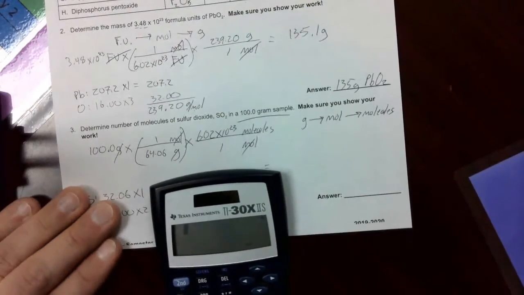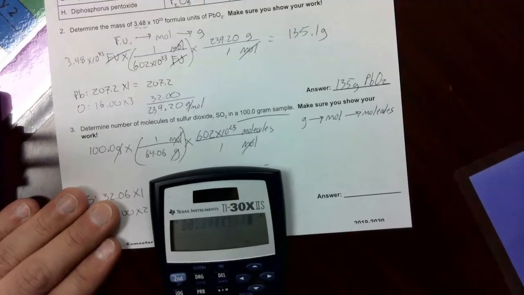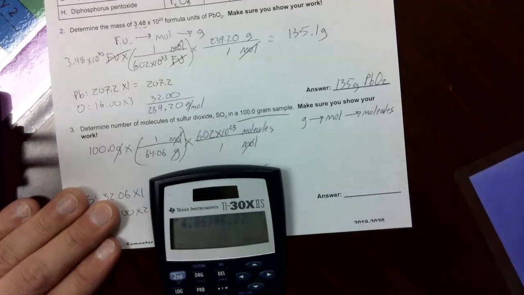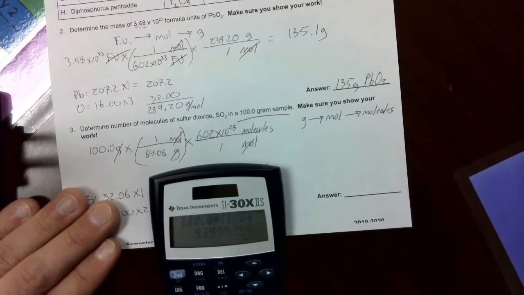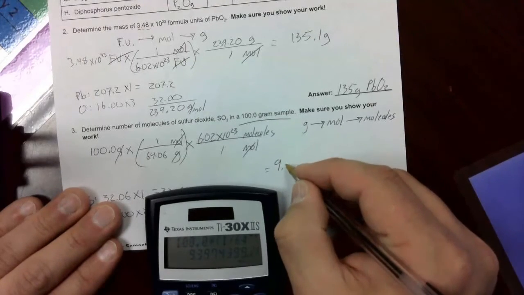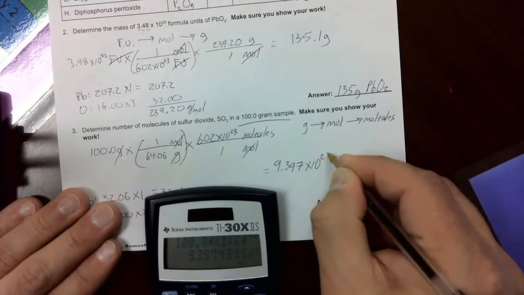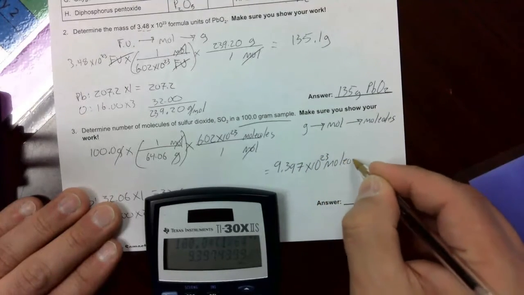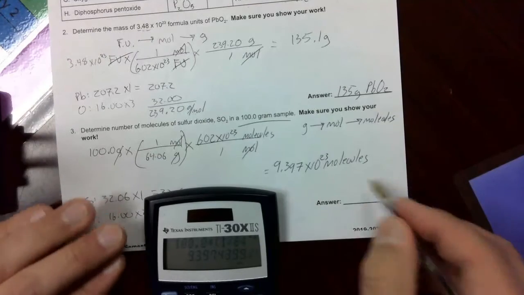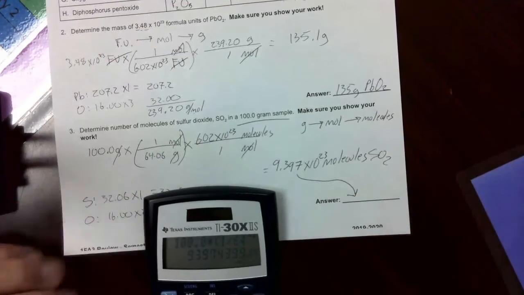So we would type 100.0 times parentheses 1 divided by 64.06 times 6.02 second E23. Hit enter, and we get 9.397 times 10 to the 23 molecules of SO2. And I rounded that, so that's our final answer.